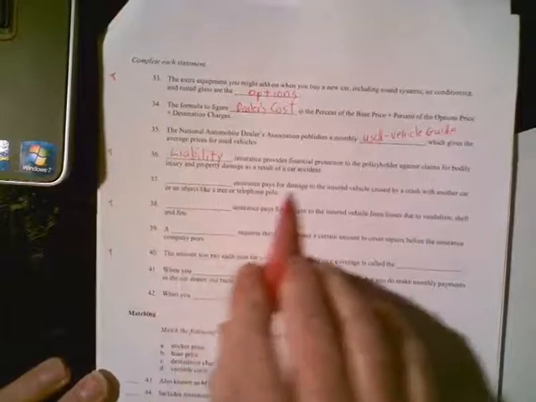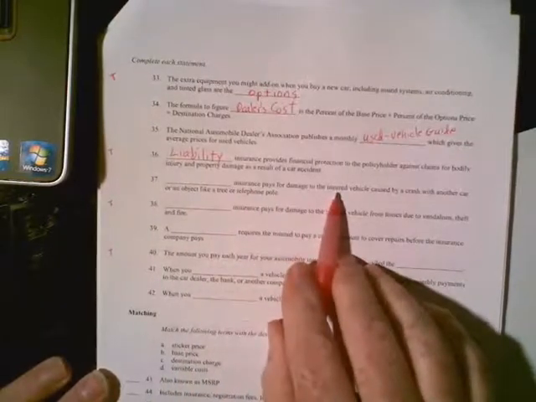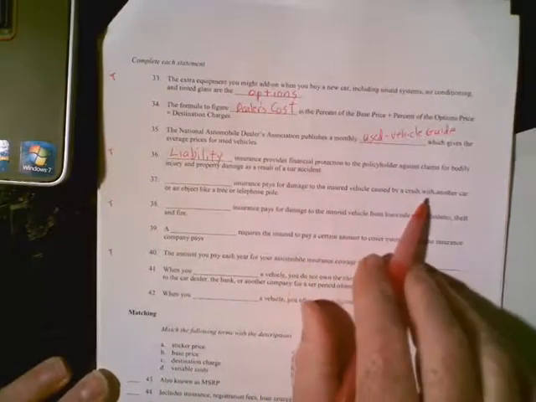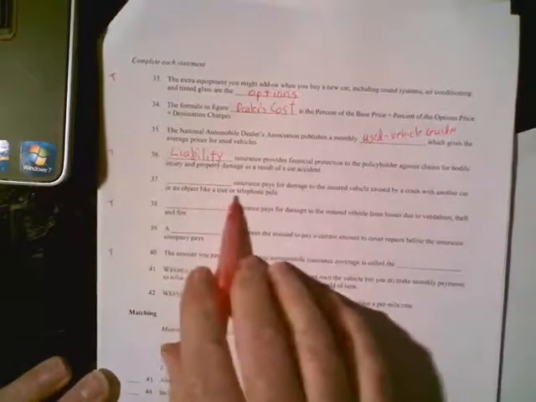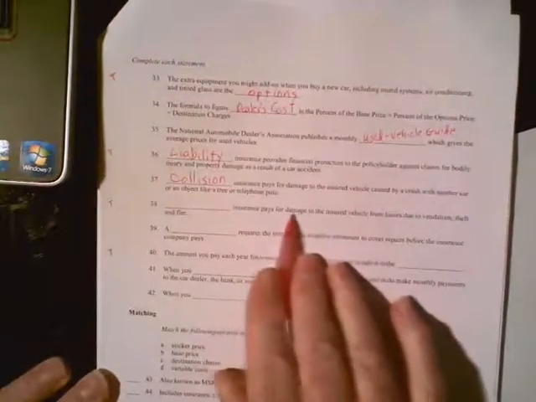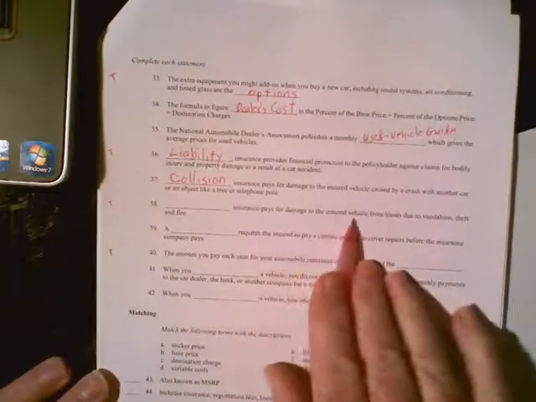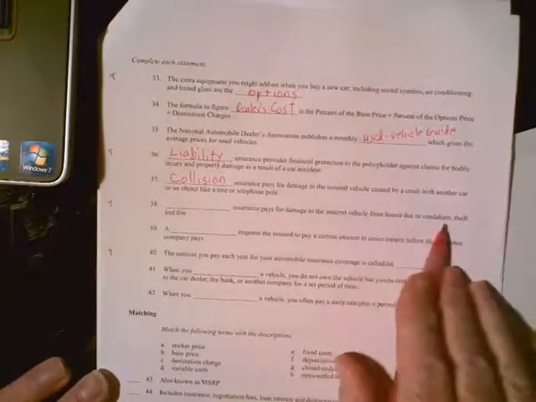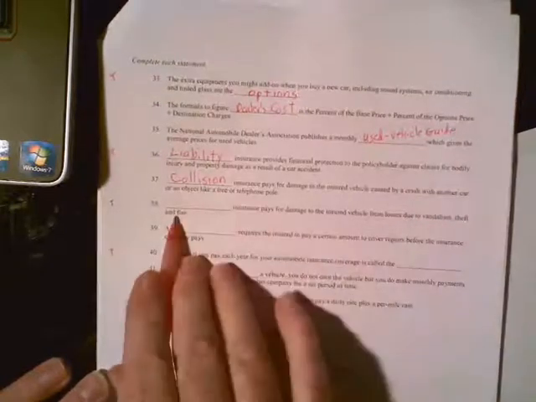Blank insurance pays for damage to the insured vehicle caused by a crash with another car or an object like a tree or a telephone pole. That's the collision part of the insurance. Blank insurance pays for damage to the insured vehicle from losses due to vandalism, theft, and fire. That's comprehensive.